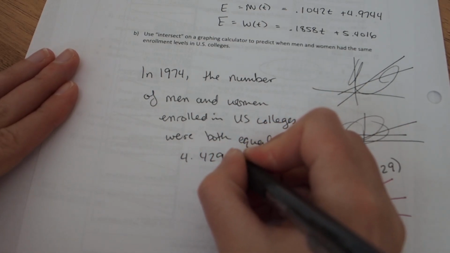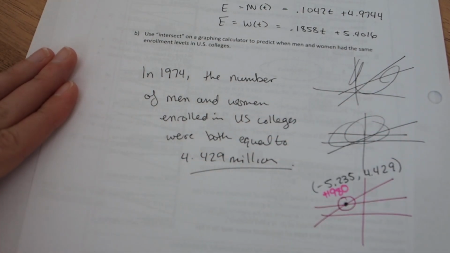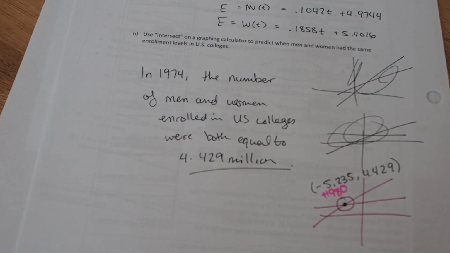In 1974, the number of men and women enrolled in U.S. colleges were both equal to 4.429 million.